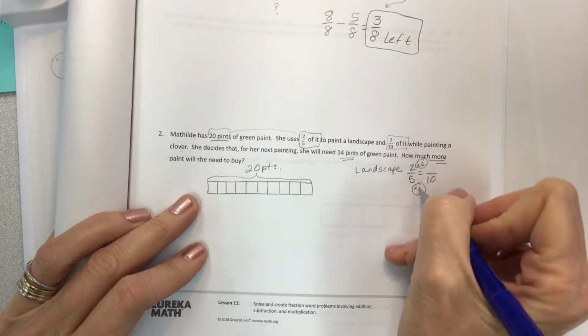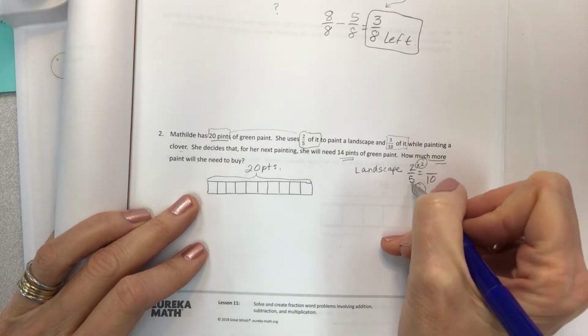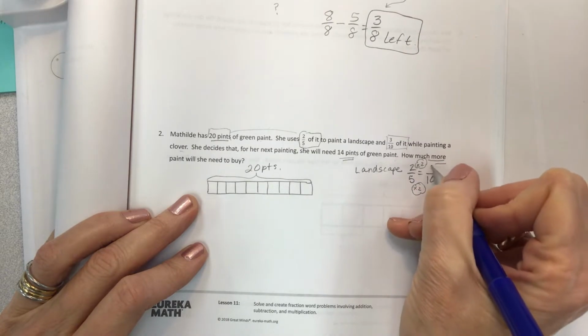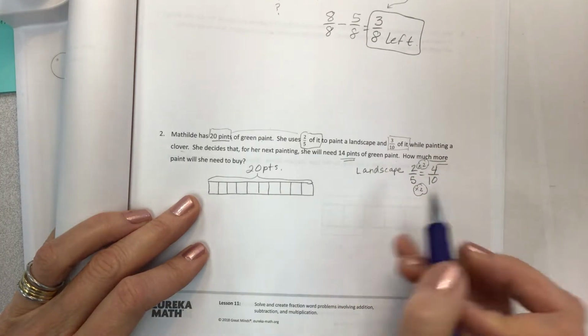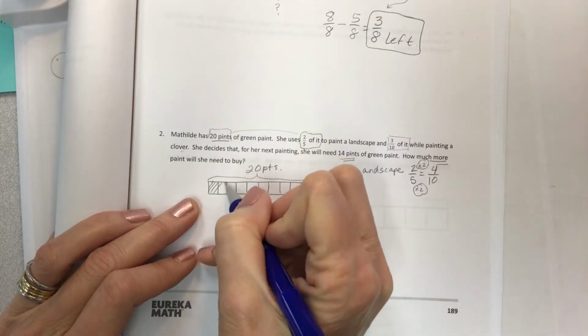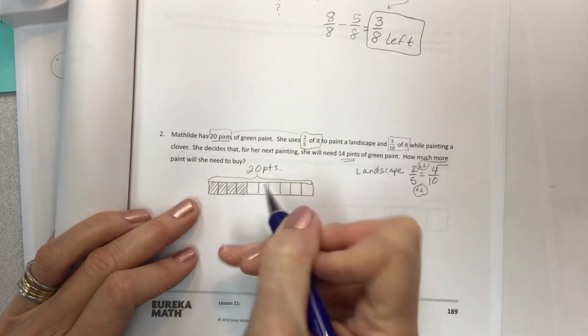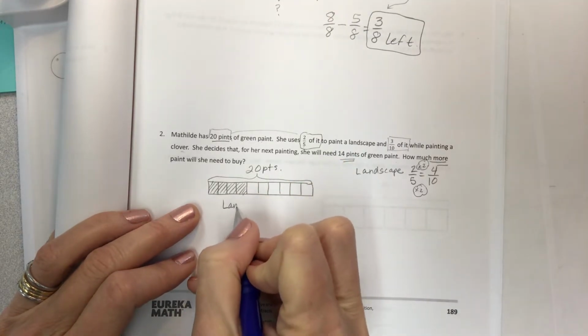Don't forget, this is all mental math, or it should be by now. So if 5 times 2 is 10, then 2 times 2 is 4. So the landscape would take up 4 out of 10 pieces. So let's go ahead and shade that. 1, 2, 3, 4. And that's the landscape.